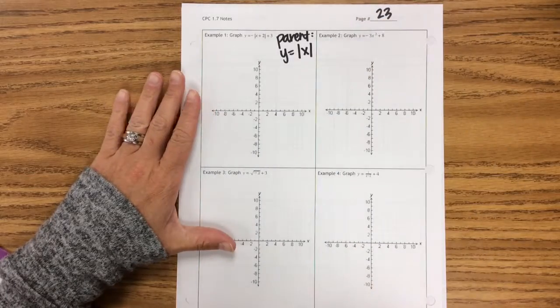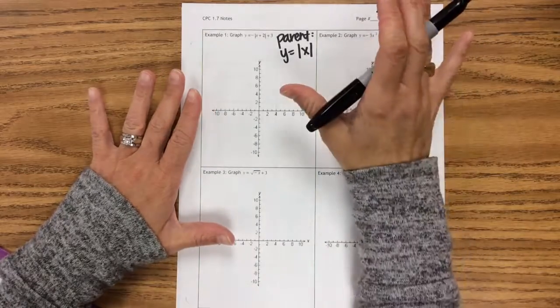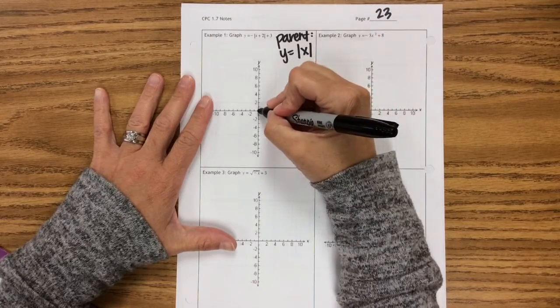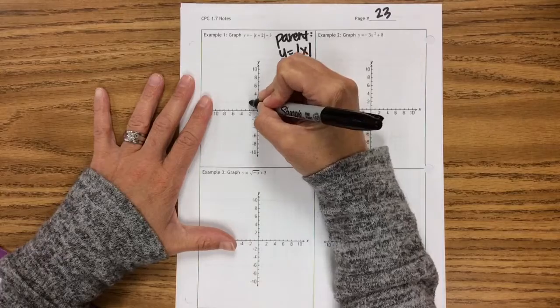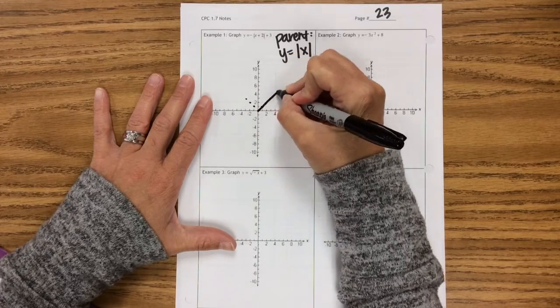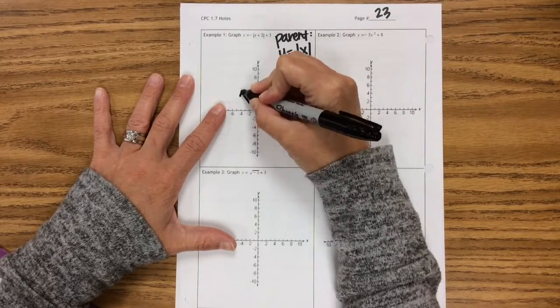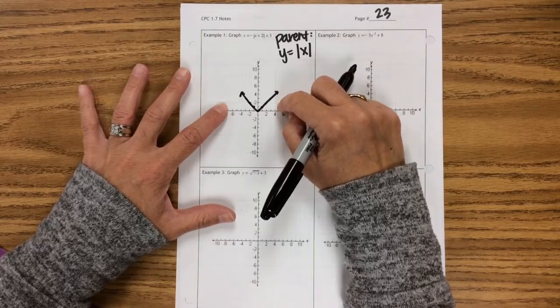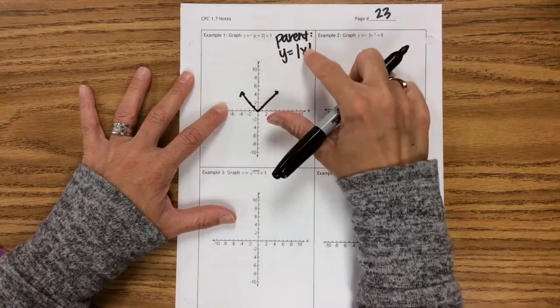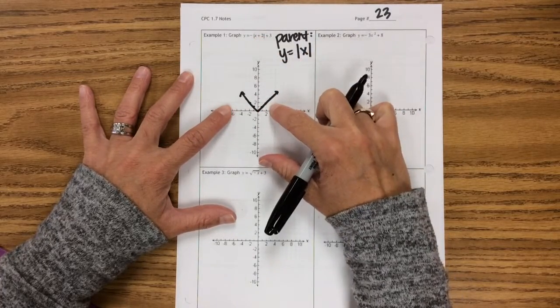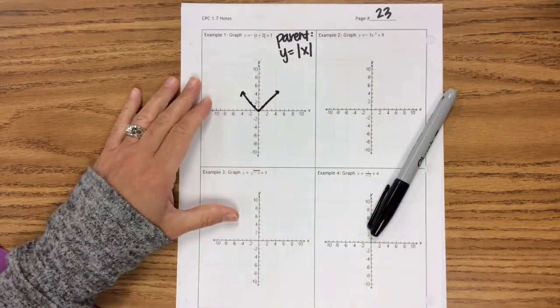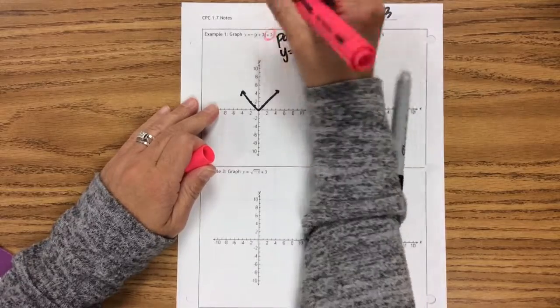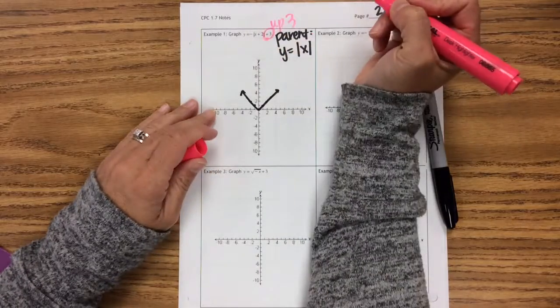So in order to have the right look for my graph, I'm going to graph that parent function of y equals absolute value of x, and then I'm going to take this function and move it. So graphing using transformations says take the parent function and then do these things to it. So the plus 3 means up 3.